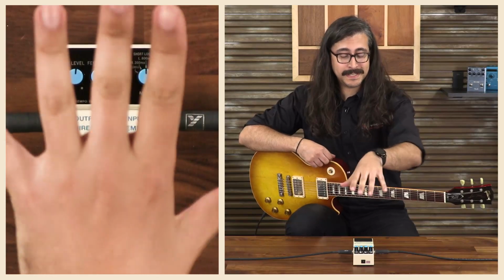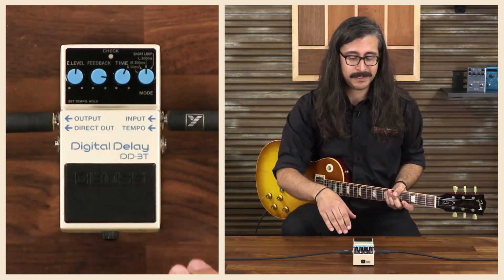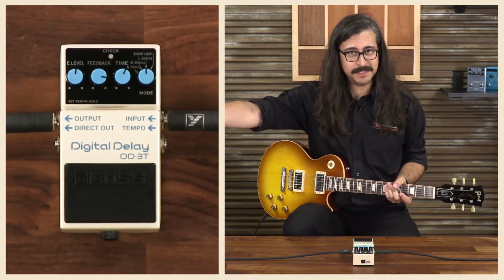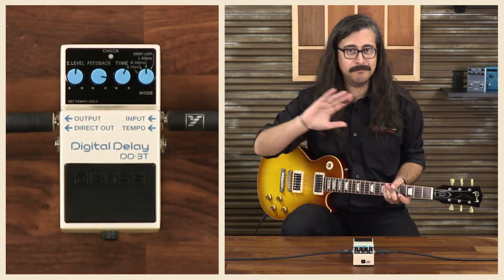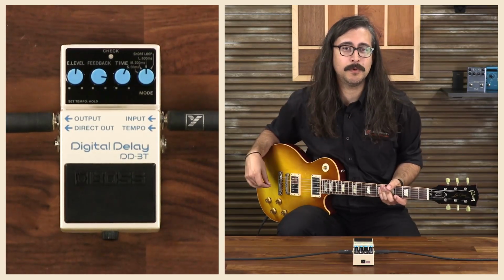Okay, great example of the kind of signal fidelity that you get there. So just one chord, boom, just repeated and repeated and repeated. No degradation, no funny business, just nice, clean repeats.